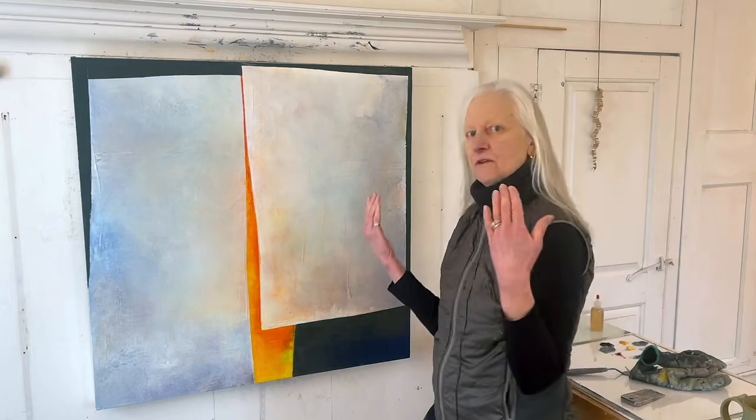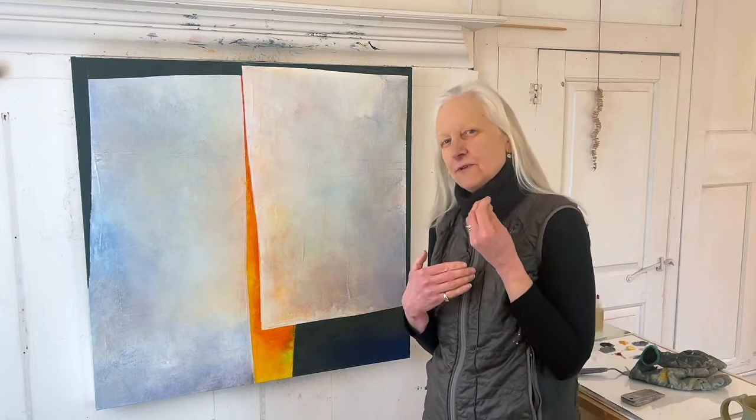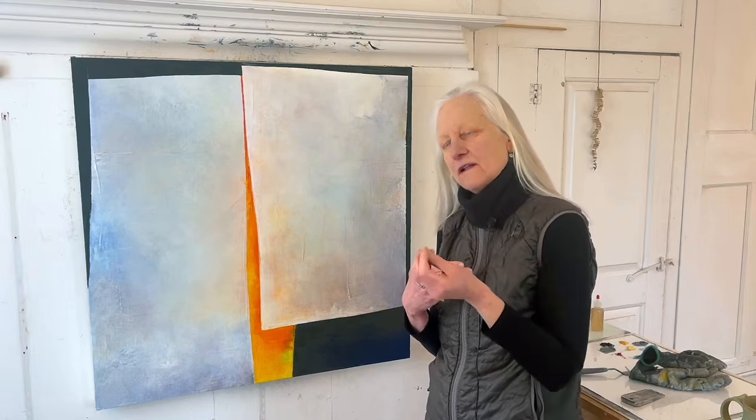So how do you create luminosity? It's really mostly created by color relationships and value relationships. In terms of color relationships, there are several different relationships that need to exist in order to really bring out that luminous quality.